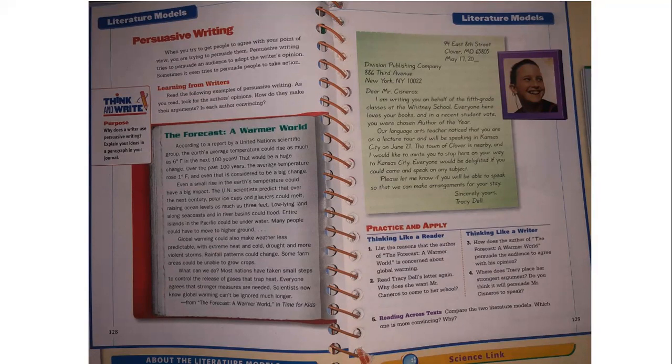The UN scientists predict that over the next century, polar ice caps and glaciers could melt, raising ocean levels as much as 3 feet. Low-lying land along seacoasts and in river basins could flood. Entire islands in the Pacific could be underwater. Many people could have to move to higher ground. Global warming could also make weather less predictable, with extreme heat and cold, drought, and more violent storms. Rainfall patterns could change. Some farm areas could be unable to grow crops. What can we do? Most nations have taken small steps to control the release of gases that trap heat. Everyone agrees that stronger measures are needed. Scientists now know global warming can't be ignored much longer.